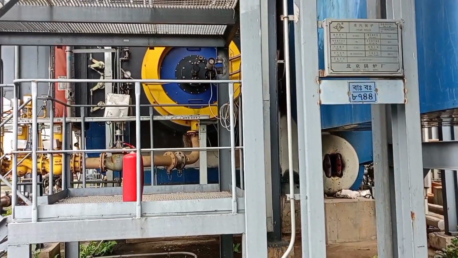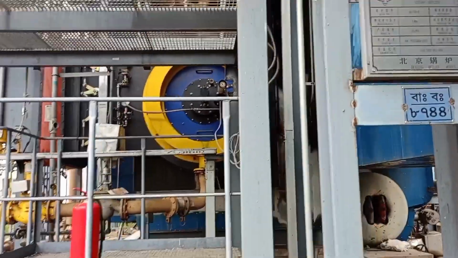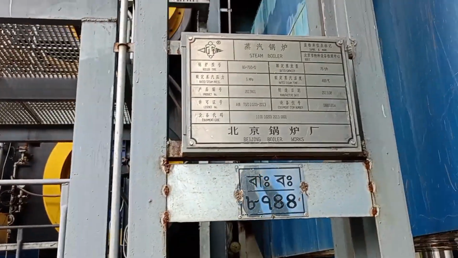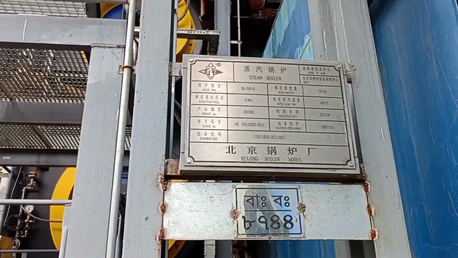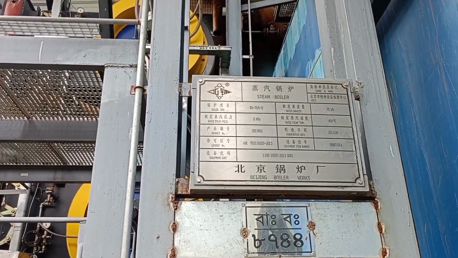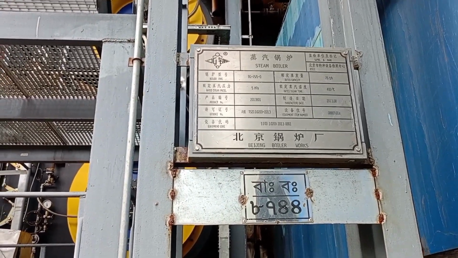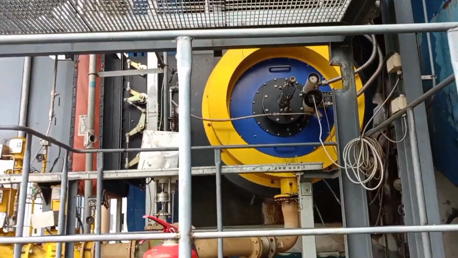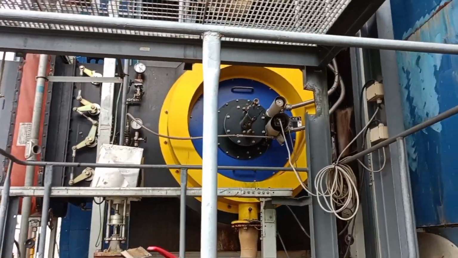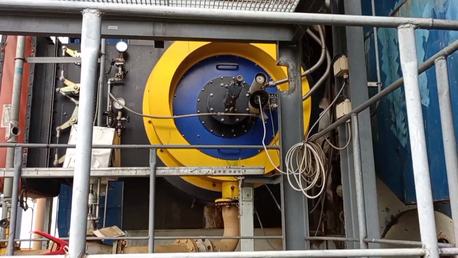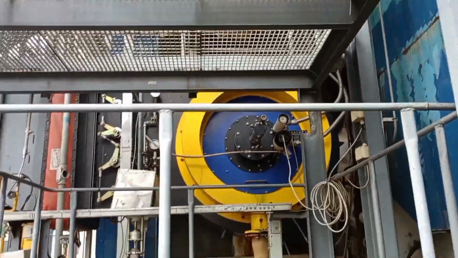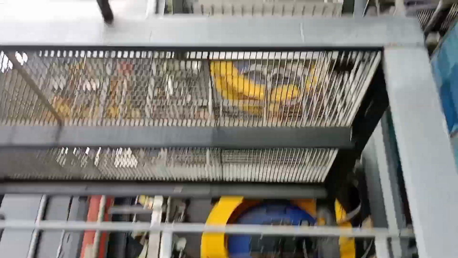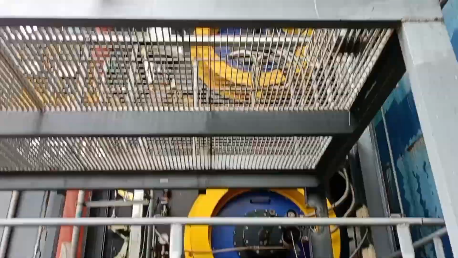Today I will describe the boiler firing system and burner management system. Here is the boiler nameplate: steam boiler, Beijing Boiler Works, and its burner management system is Saacke, Germany. This is the firing burner unit. Here are two burners, the lower burner and the upper.